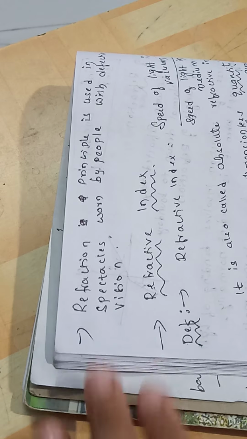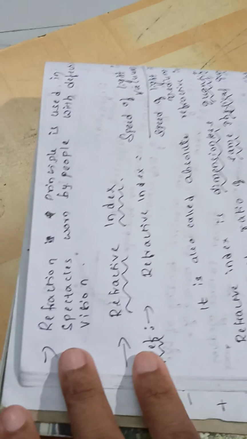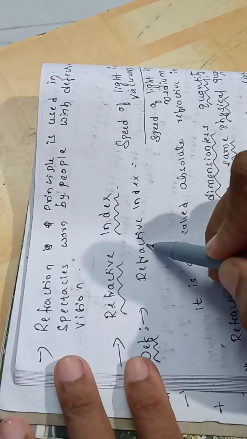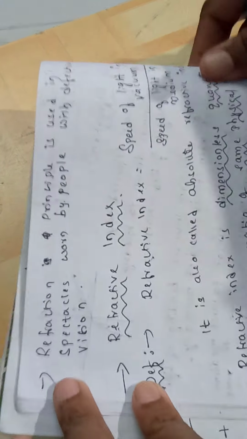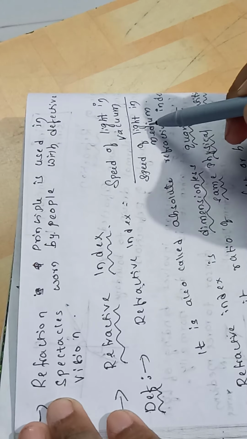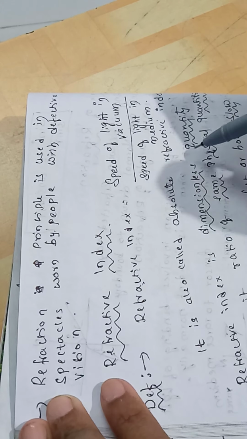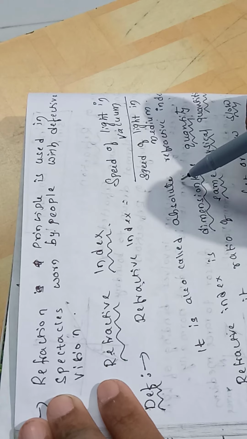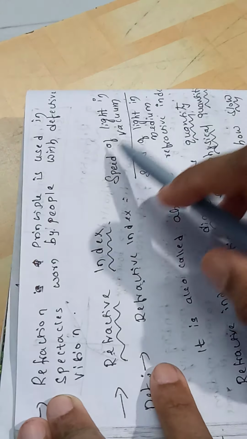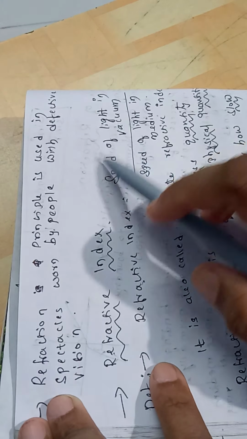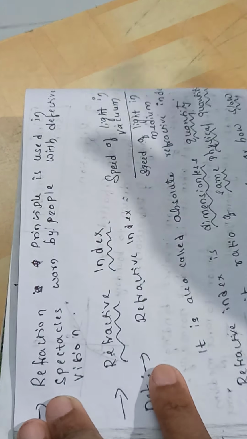Now next, refractive index. Refractive index gives the ratio of speeds of light, that is speed of light in vacuum to speed of light in medium. It is also called absolute refractive index. As it is the ratio of speeds only, it will not have any units.